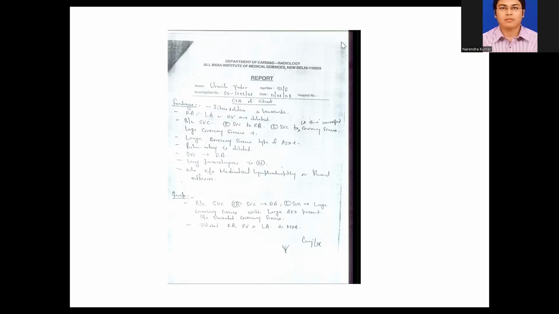Dr. Prasenjit here. Can I ask the questions? Yeah, go ahead, Prasenjit. Sir, I just jotted down something when I was being taught about transposition of great arteries: concordance versus discordance. I cannot make it out. I have jotted something down and am not able to understand. Can you just tell me something about it?